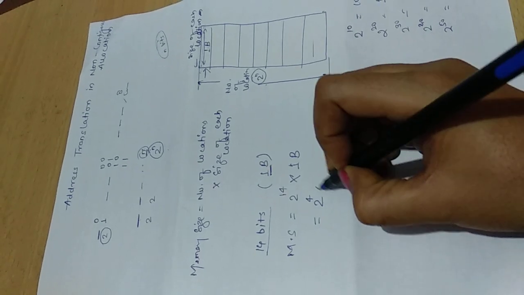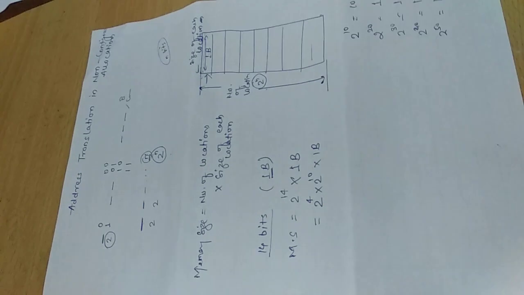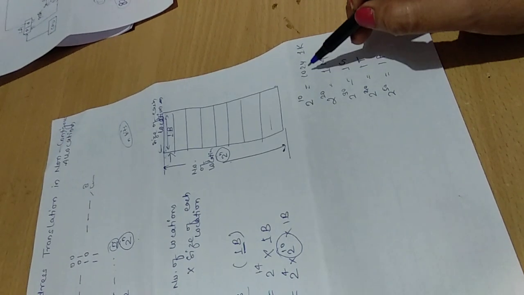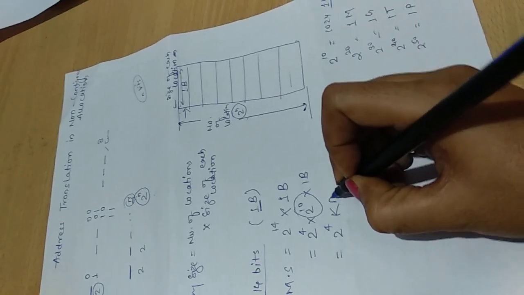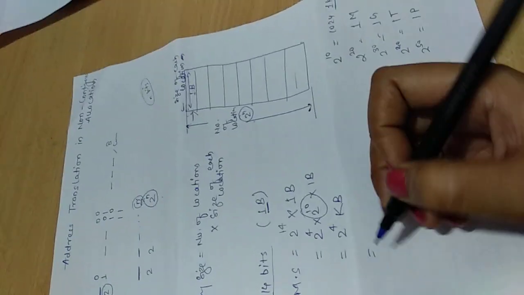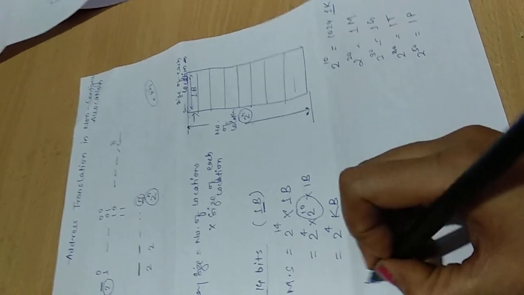So if I break it like this, is it okay? Yes. And as you know, 2 to the power 10 is 1024, that is 1K. So I can write 2 to the power 4 into 1 KB, and what is 2 to the power 4? 16. So 16 KB.